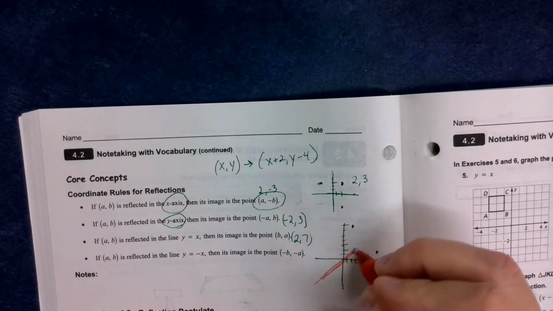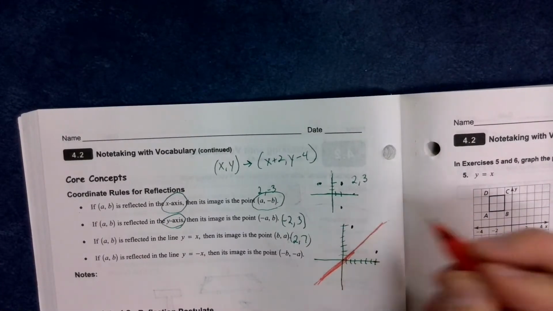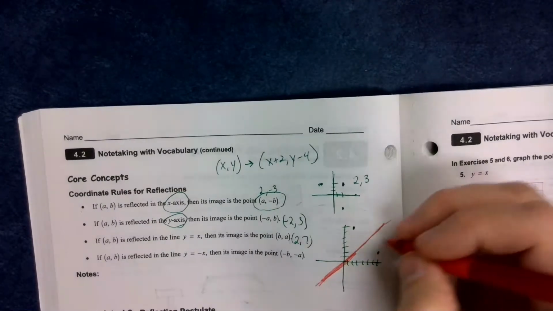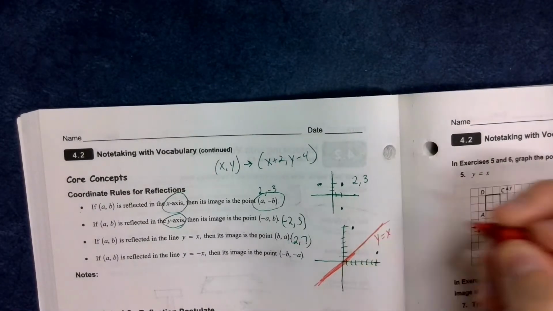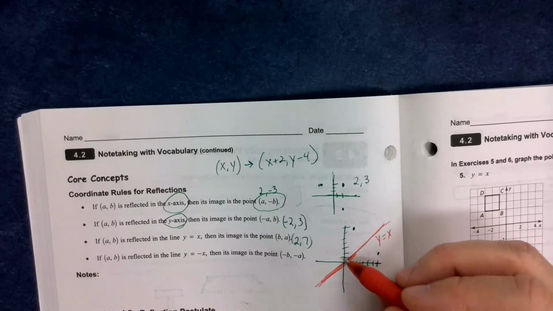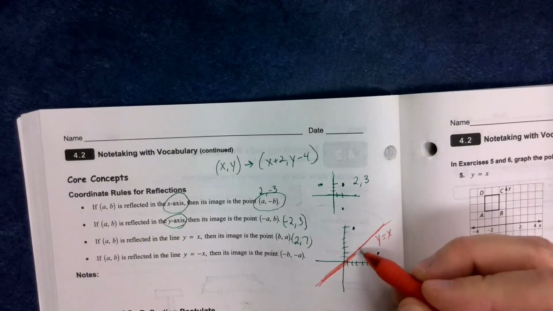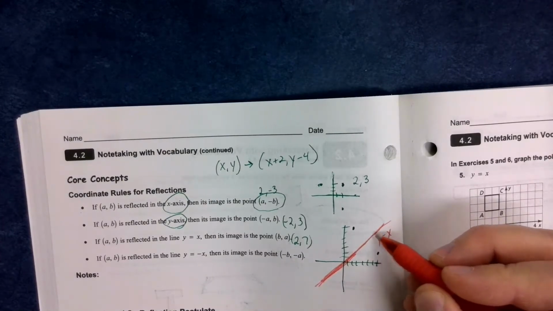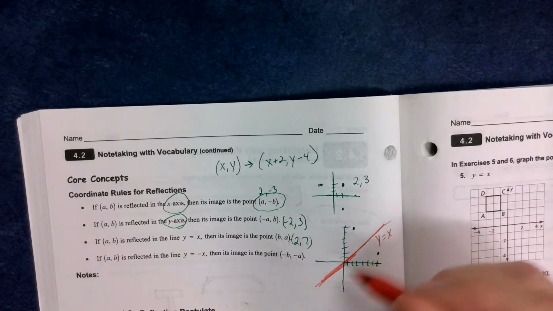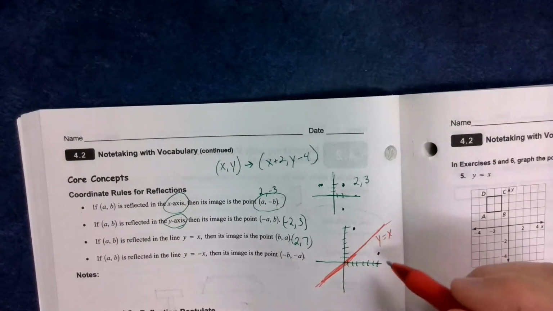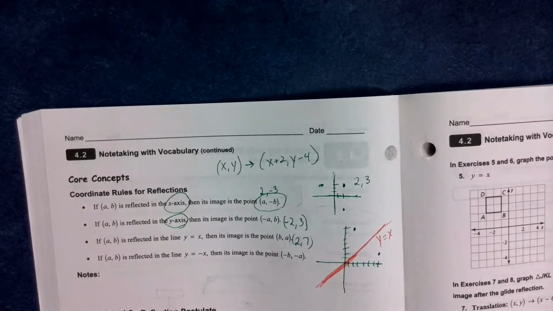That goes right through the origin, over the y equals x line. And this is the y equals x line, because that's where x and y are the same: at (1, 1), (2, 2), (3, 3), (4, 4), (5, 5), (6, 6), (7, 7). That's when y and x are the same values. So that's a reflection over that.